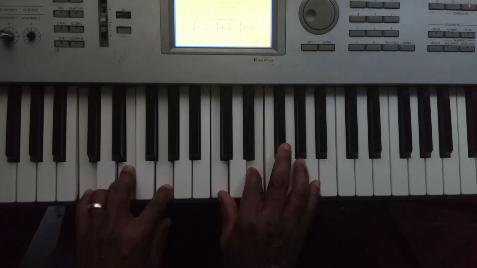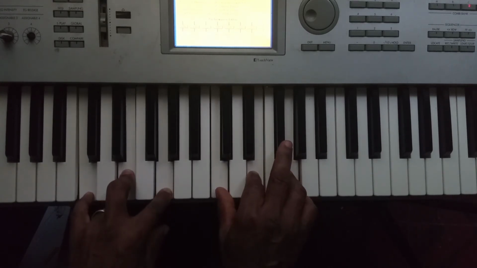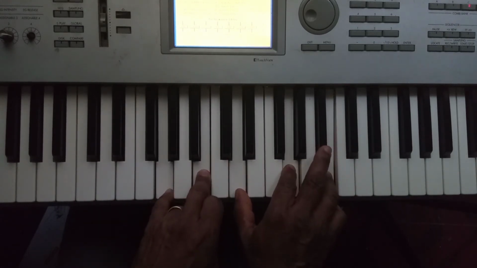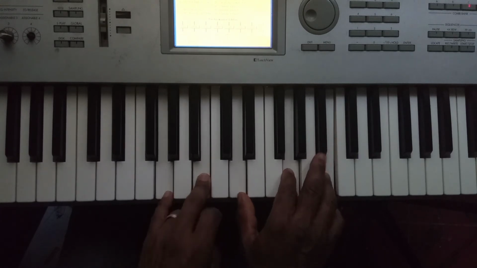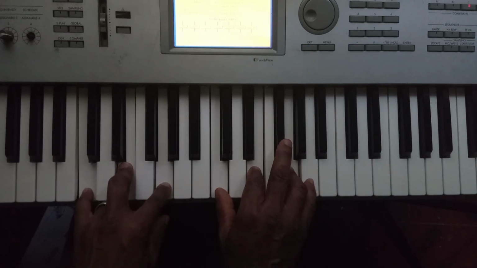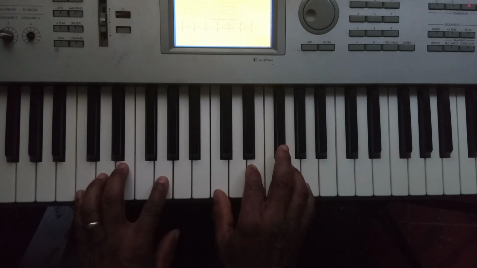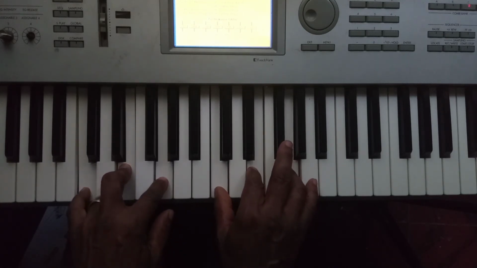So let's see what song we could sing while playing these three basic chords. Mary had a little lamb. Go to my G here, little lamb. And back to my C now. Little lamb. Mary had a little lamb. Its fleece were white as snow.